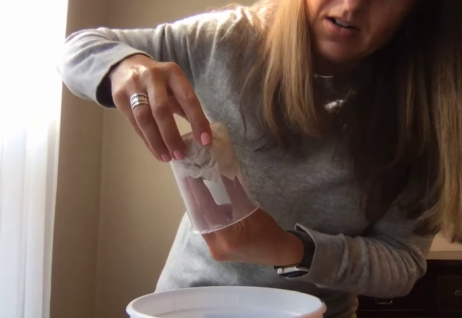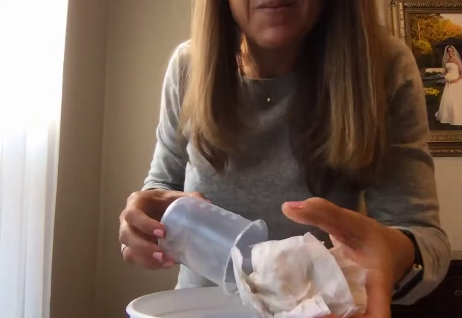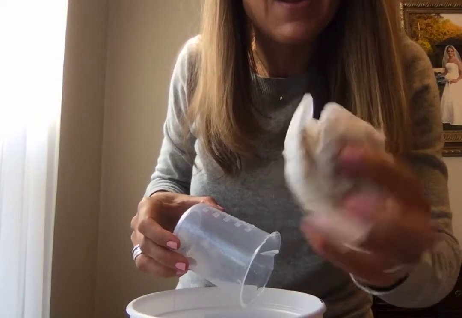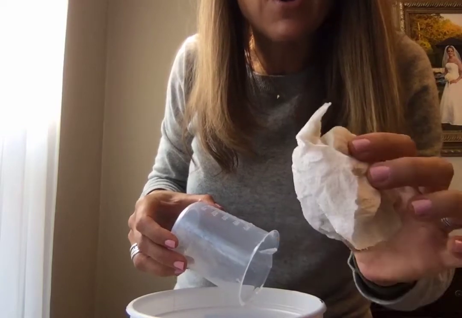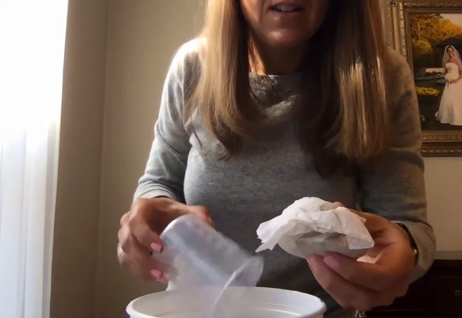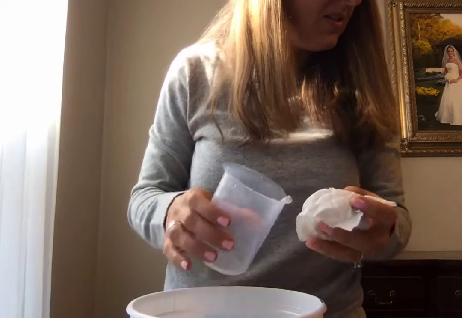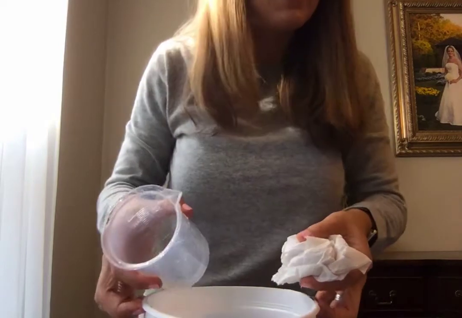Let's reach in here. Oh, my paper towel is completely dry. Not a drop of water on it. So what just happened? How in the world did that work? Air molecules take up space just like water molecules do.